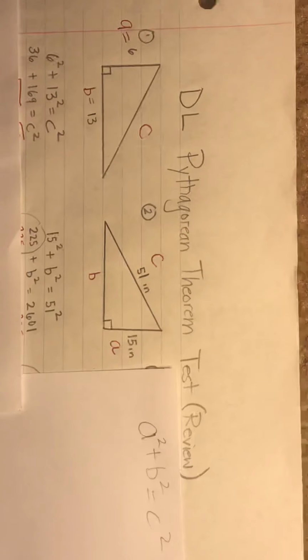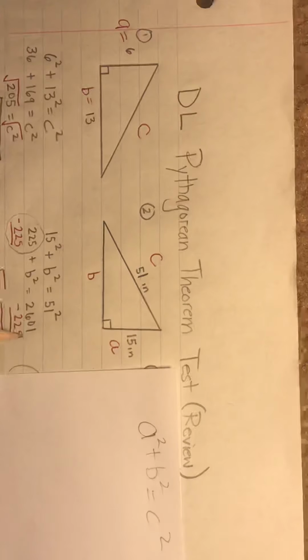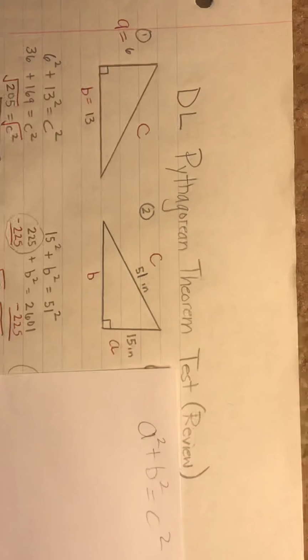Since this time we're trying to find the measurement of a leg, instead of adding these two, we're going to subtract. So I subtracted 225 from both sides. It forms a zero pair on the left-hand side, so that goes away. B squared comes down. 2,601 subtract 225, we get a difference of 2,376. I square rooted both sides to get 48.7 inches. So the length of the base is 48 and 7/10 inches.